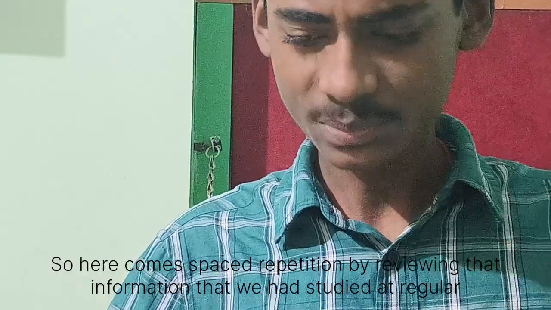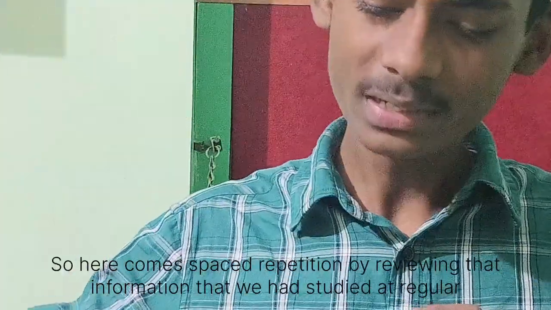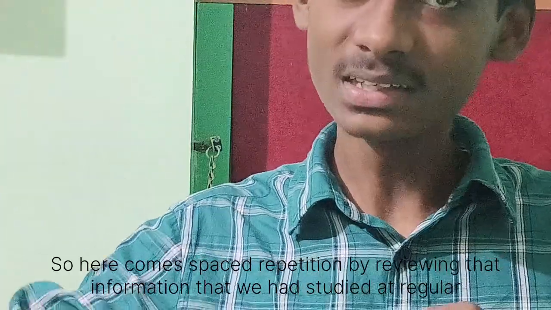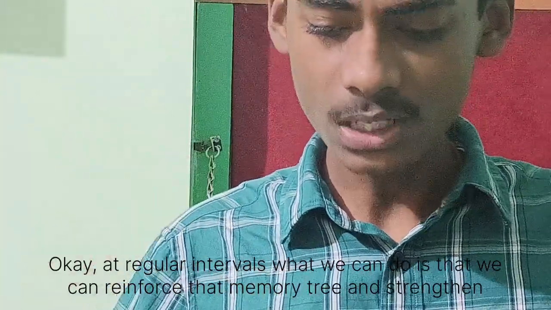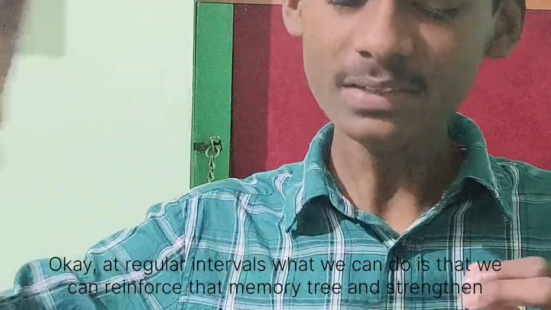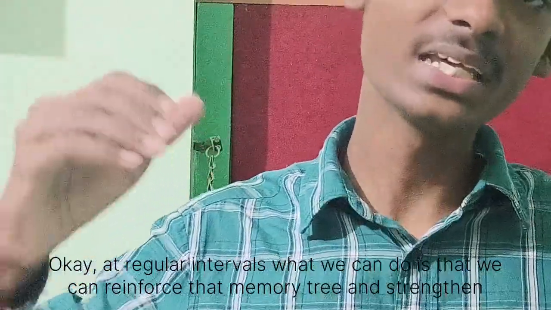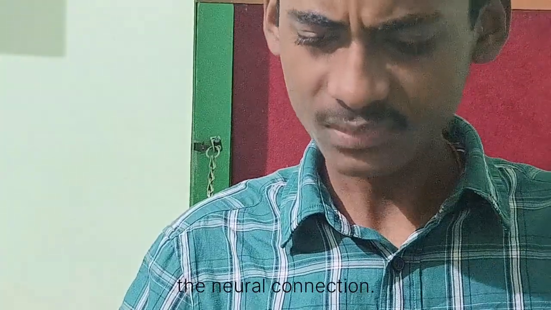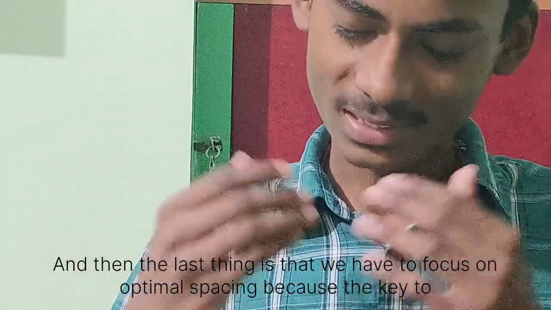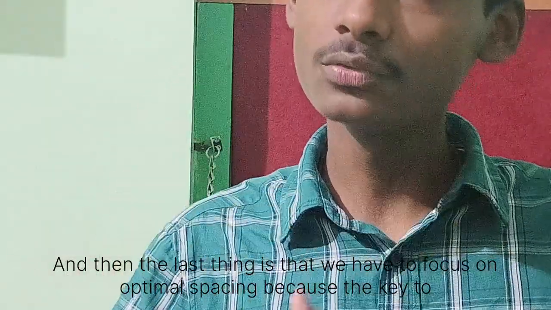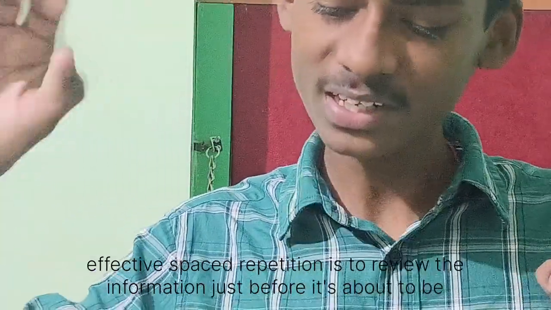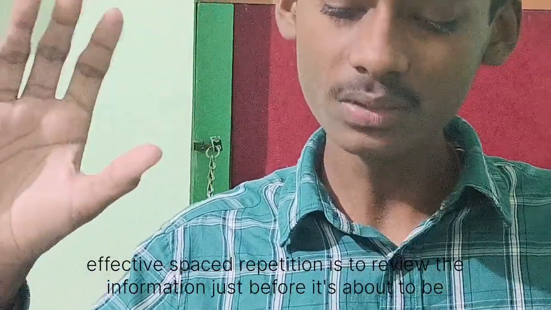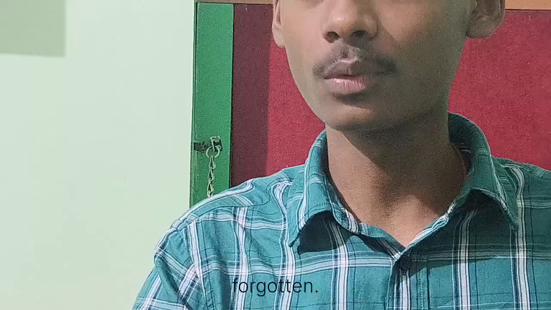So here comes spaced repetition. By reviewing the information that we had studied at regular intervals, we can reinforce that memory trace and strengthen the neural connections. And the last thing is that we have to focus on optimal spacing, because the key to effective spaced repetition is to review the information just before it's about to be forgotten.